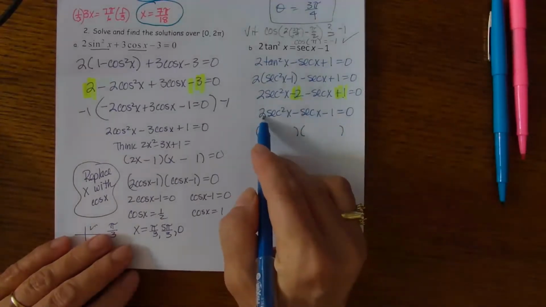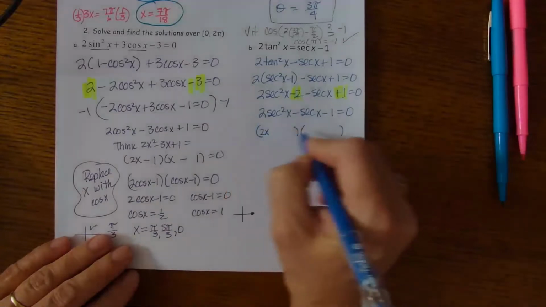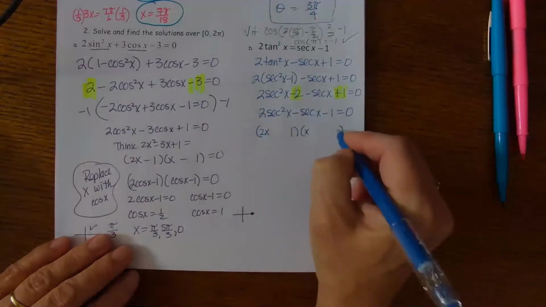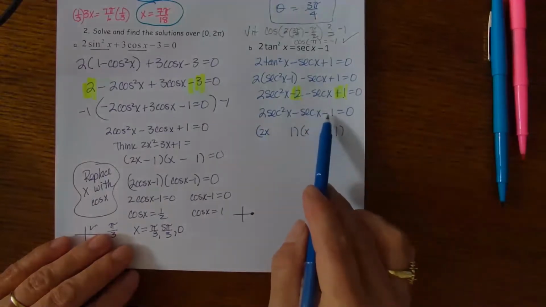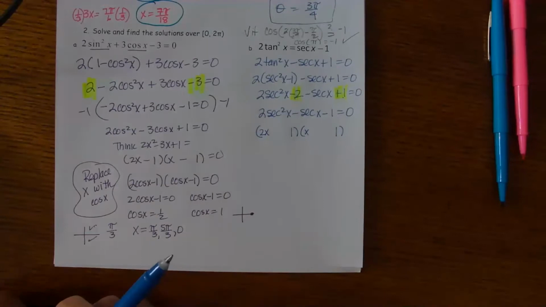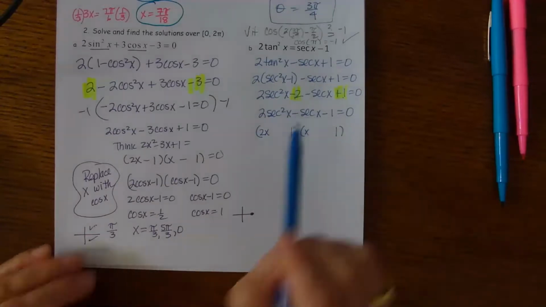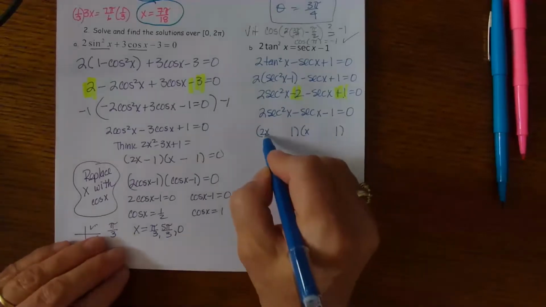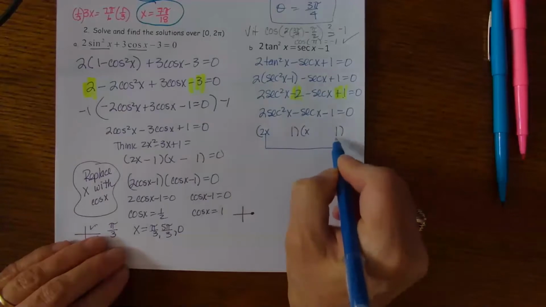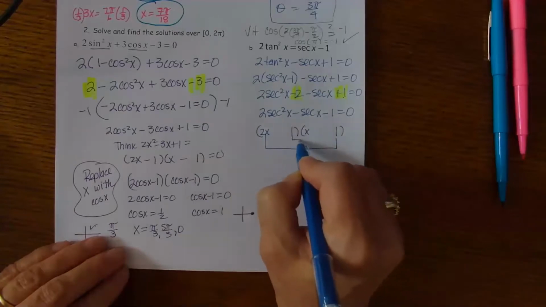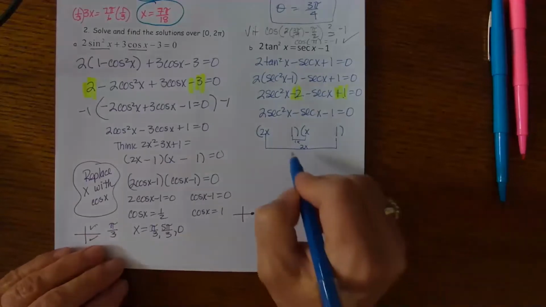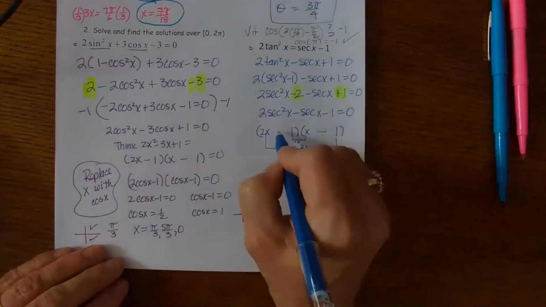What's the only way to get a 2? 2 and x. What's the only way to get a 1? 1 and 1. This is negative, so I know my signs are opposite. I have 2 different signs. Now this is negative, so I want the bigger one to be negative, because when they add, I need negative. This is 2x. This is 1x. Which one needs to be negative? The 2. So that would be this guy.